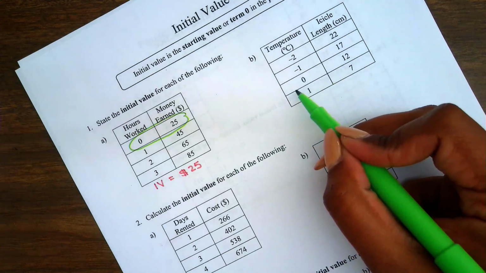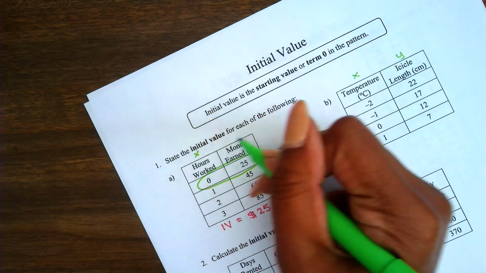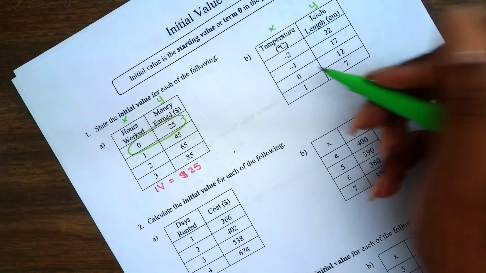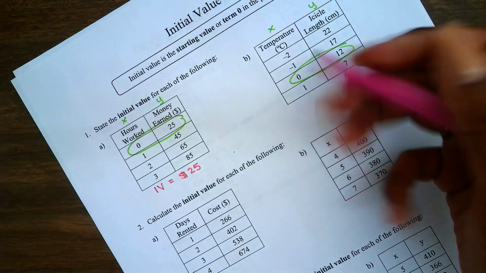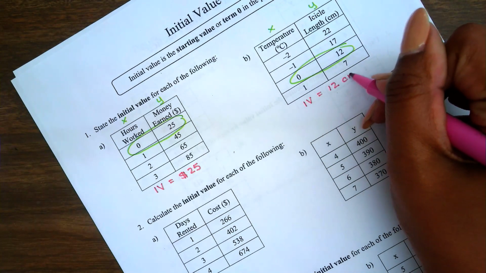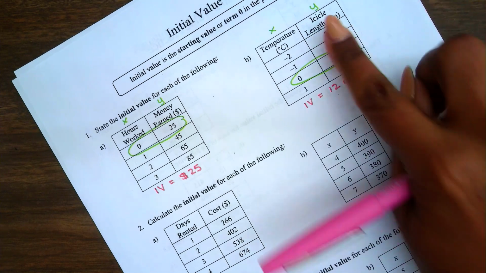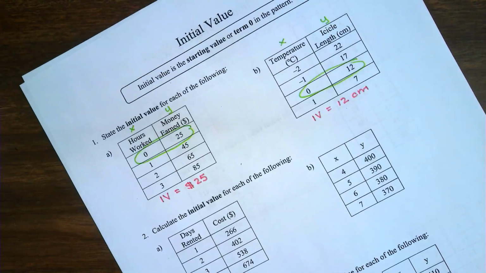Okay. Here, my initial value happens when x is 0. It's always going to be x, y in a table. X and then y. So when x is 0, that's your initial value. So here you're going to say IV equals 12 centimeters, because you have to use your units. Okay, so it's just stating the initial value when x is 0.